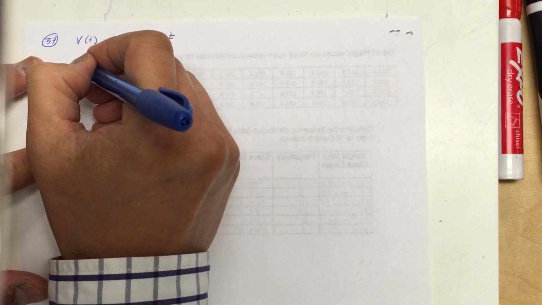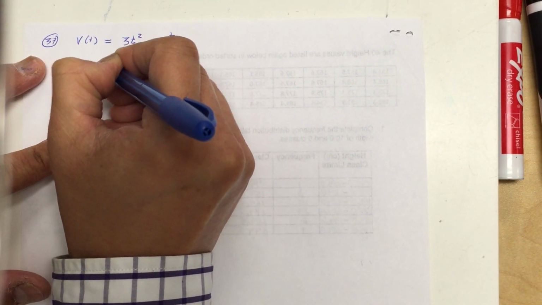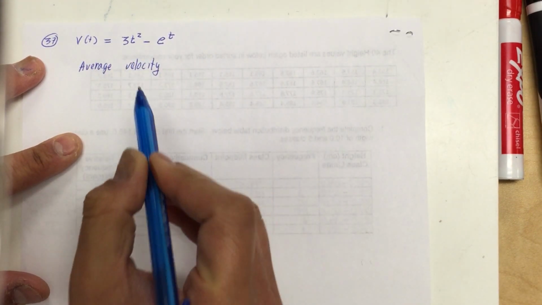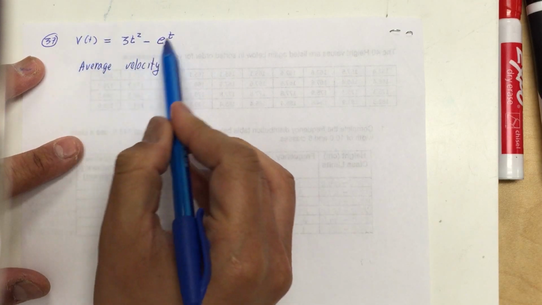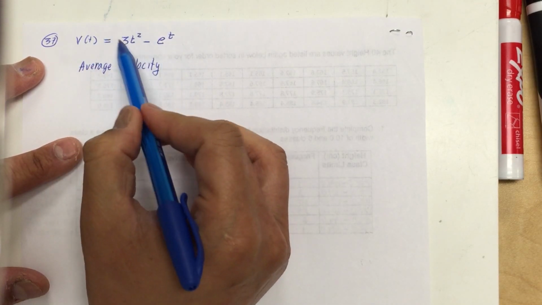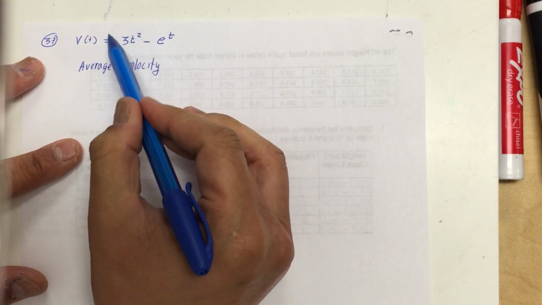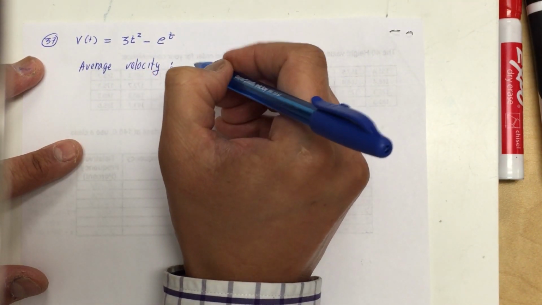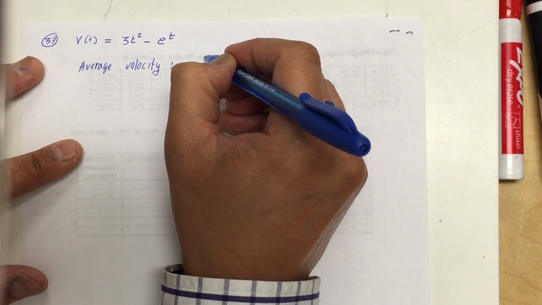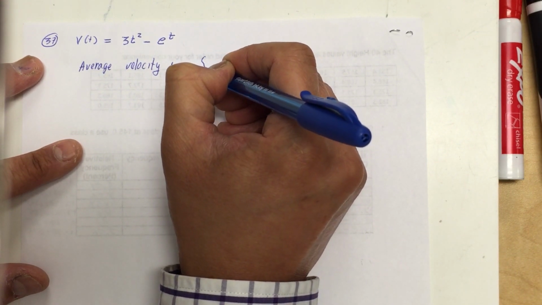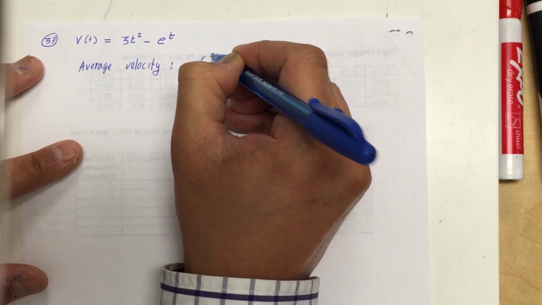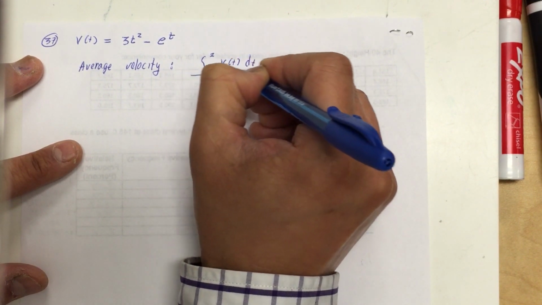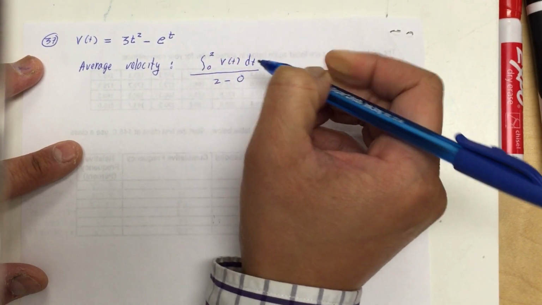So average velocity. Now to find average velocity, this is instantaneous velocity. Now to find average velocity, when given the velocity function, we would have to find the total velocity, and this is the total velocity from time 0 to 2. This is the total velocity, okay, divided by the time, and that gives you the average velocity.